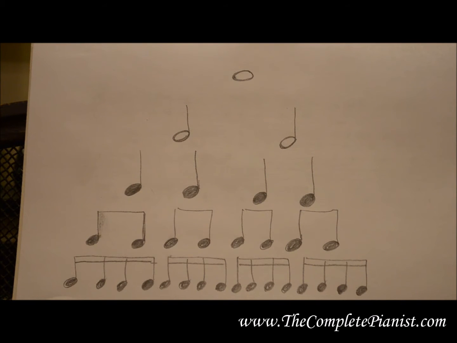Okay, let's review the note values for the basic notes. Here's the note pyramid that I drew. We'll start at top with the whole note, which is worth 4 beats. When you divide the whole note into 2 parts, that is a half note and another half note, each of them equaling 2 beats. You divide the half note into 2 parts and you'll get 2 quarter notes. Quarter note is equal to 1 beat.